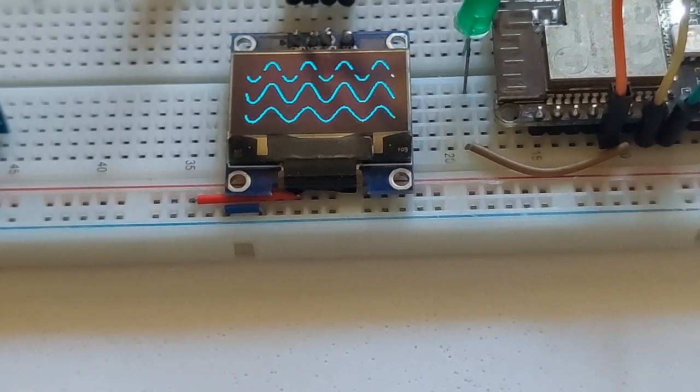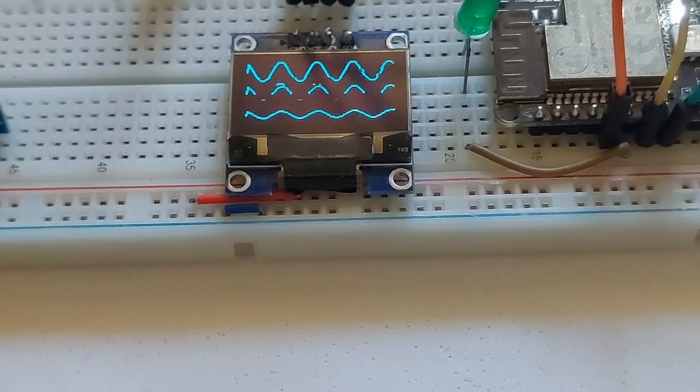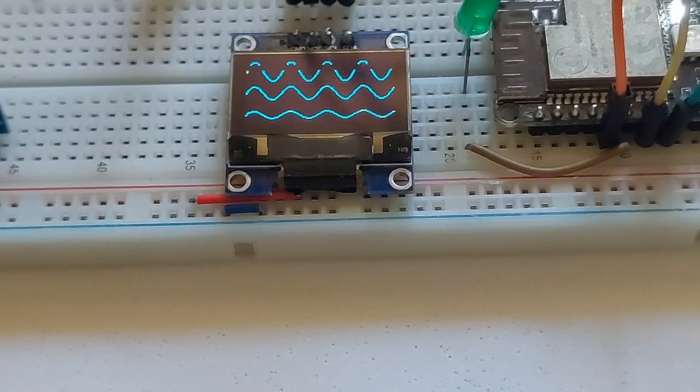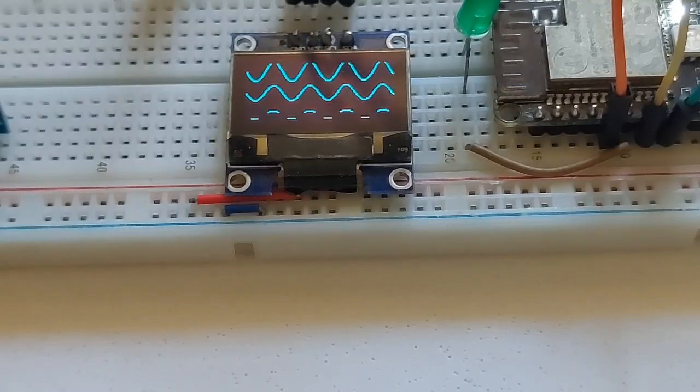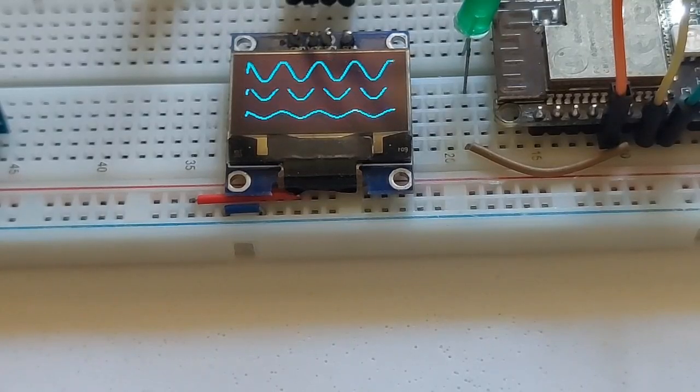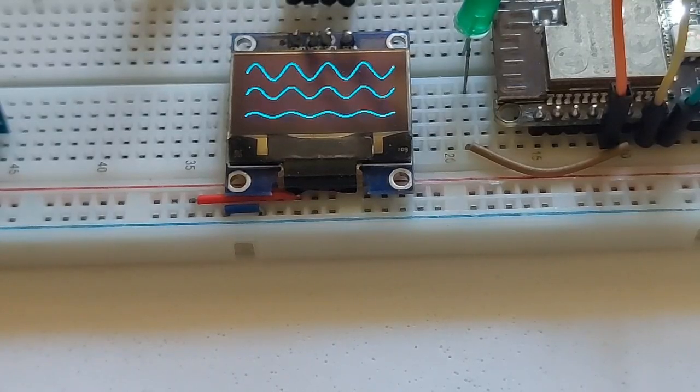They move very up. But you can make it more sensitive.